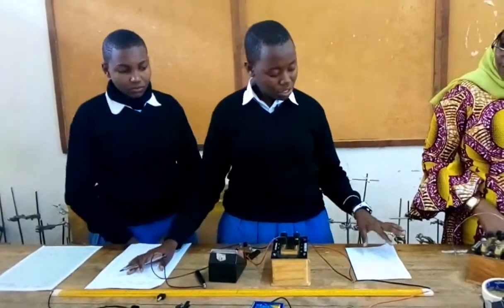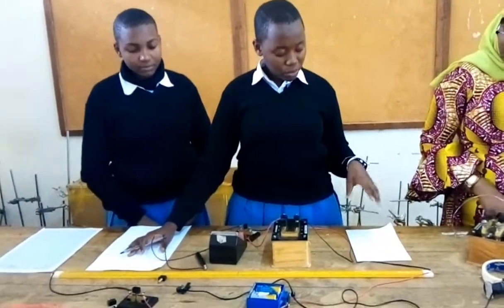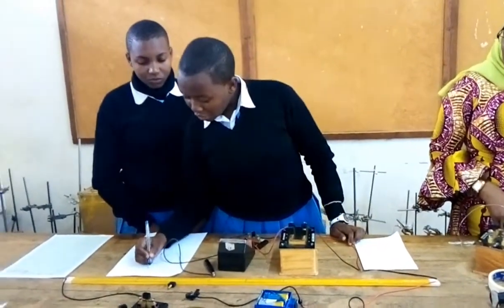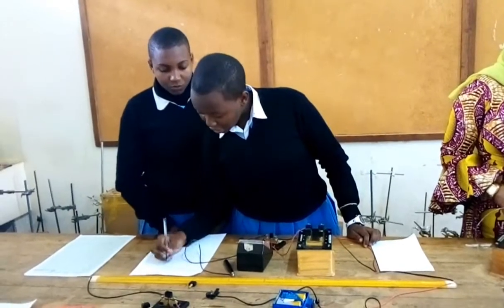After that, according to our question, you are told to record the values of 1 over R and 1 over L. So I will write the values by calculating them.